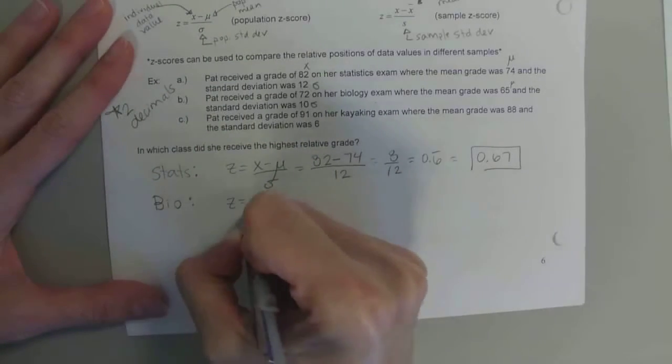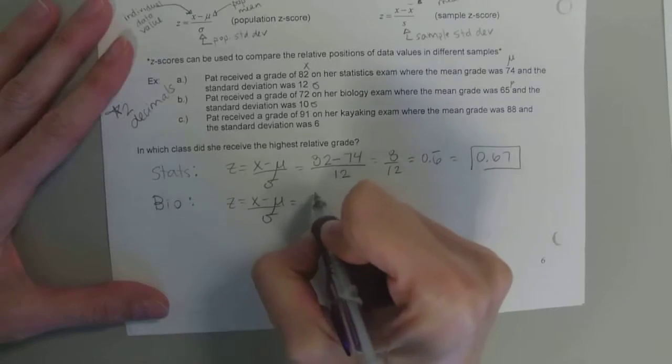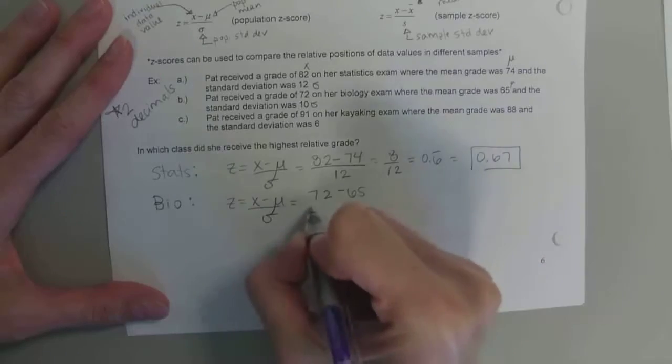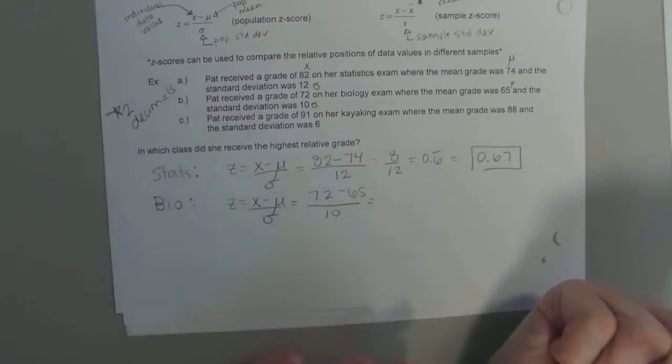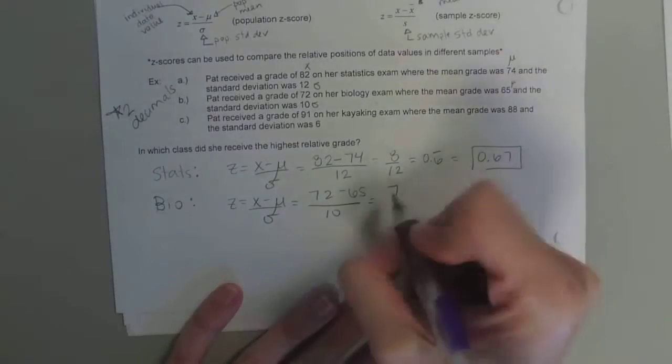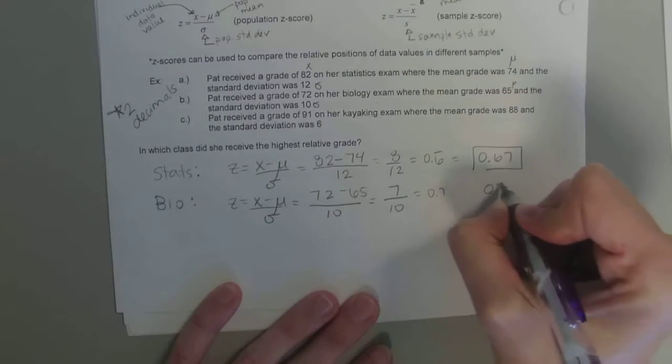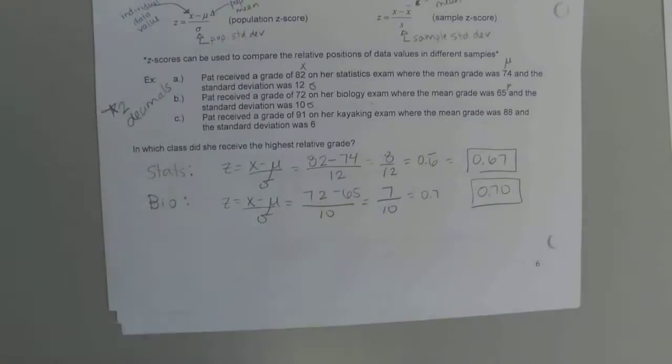So you have z equals x minus mu over sigma. You take her grade of a 72 minus the mean grade of 65 all over the standard deviation of 10. And again, the gap, she scored 7 points higher, which was not quite a full standard deviation. So she gets 0.7 or a z-score of 0.70. And notice what happened there. That's more than 2/3 higher. That's 0.7. So relative to the rest of the class, she actually did better in bio than stats because it must have been a harder test.